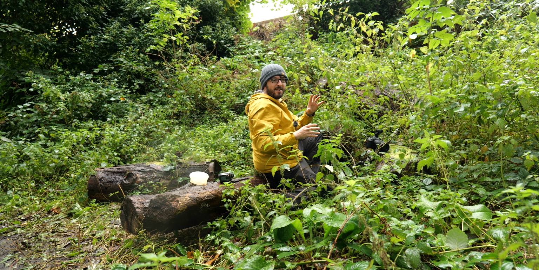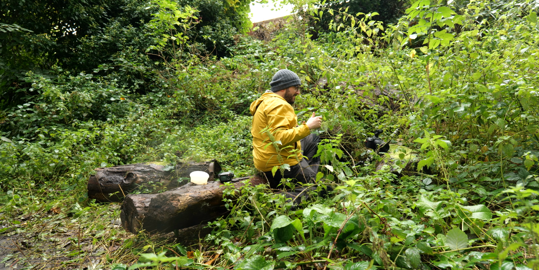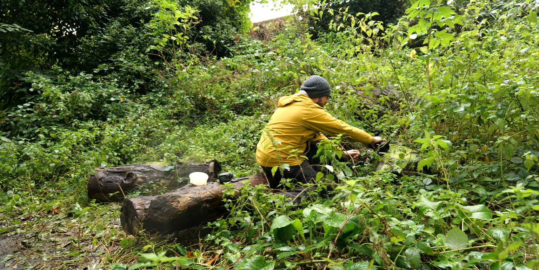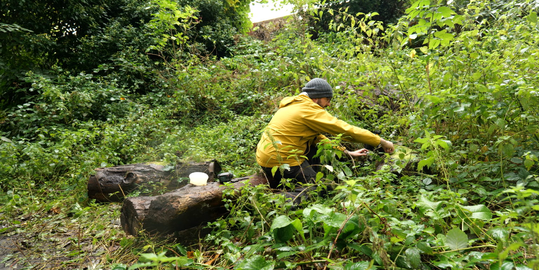Determined to find a spot where I can properly get my tripod in and actually find a composition and light this as I want to. But yeah, it's proving really tricky.